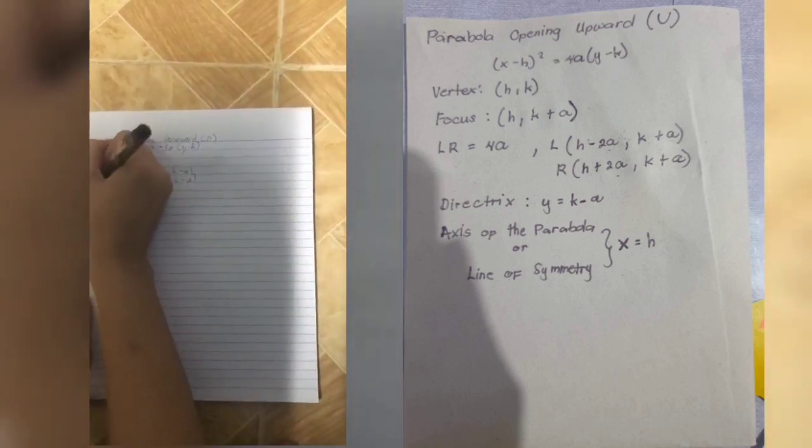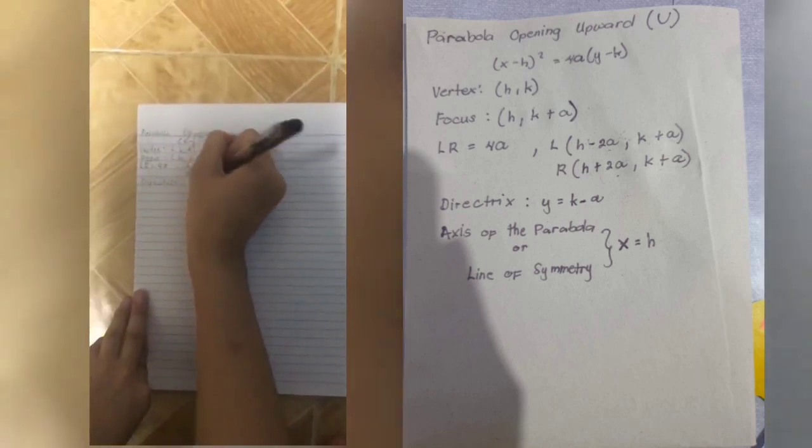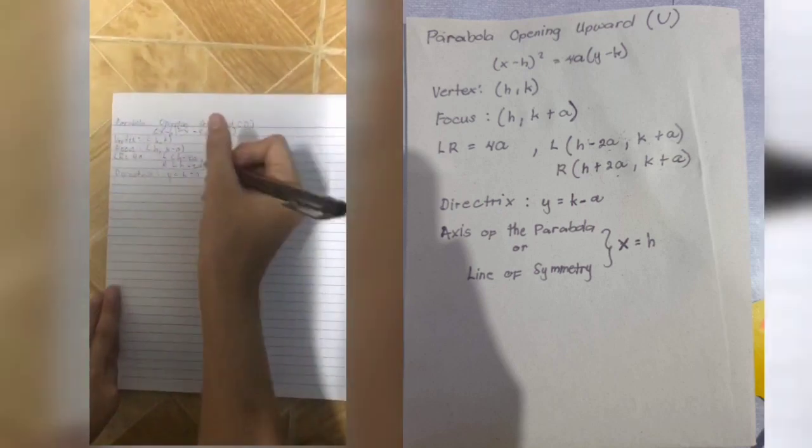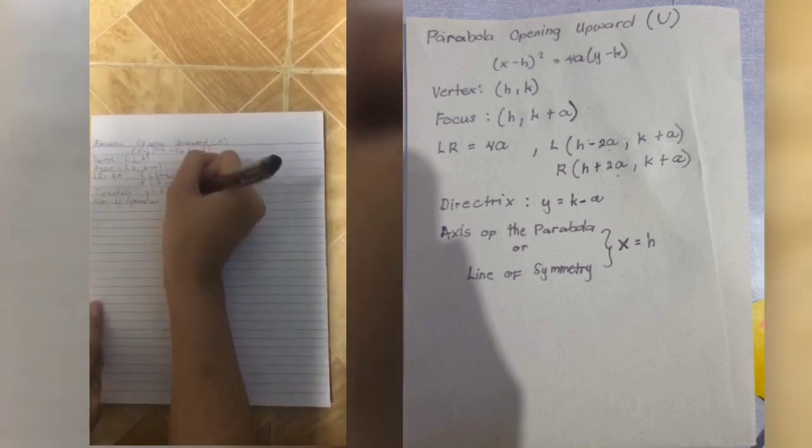For the directrix naman, y equals k plus a. For the line of symmetry, x equals h.